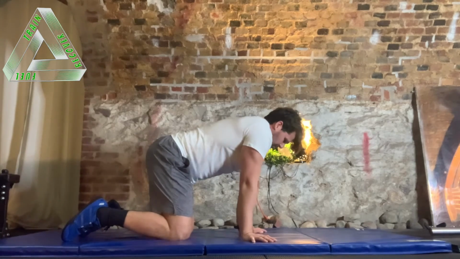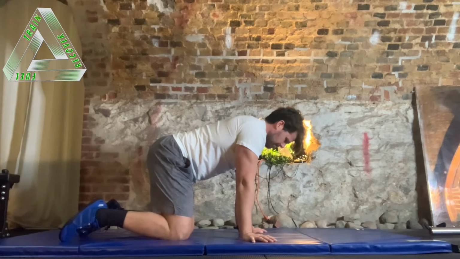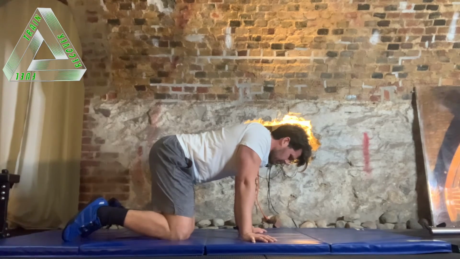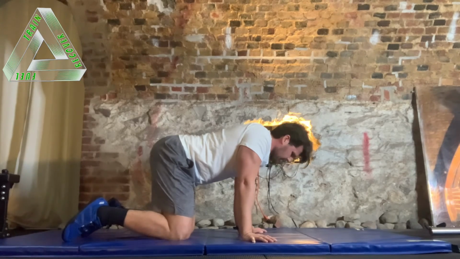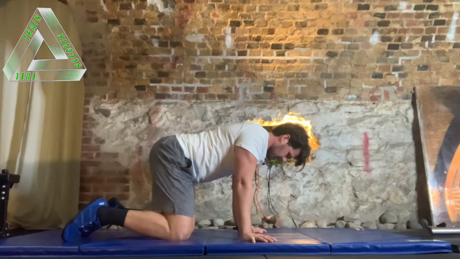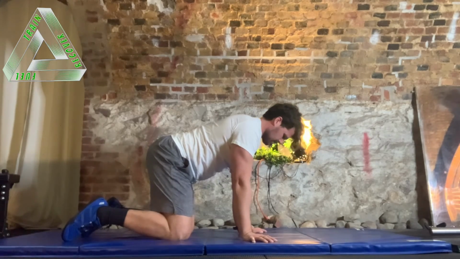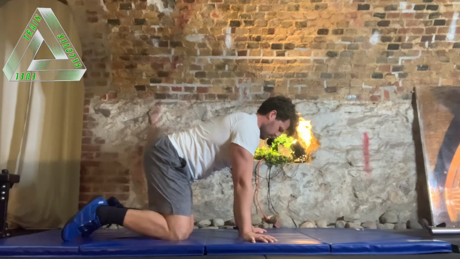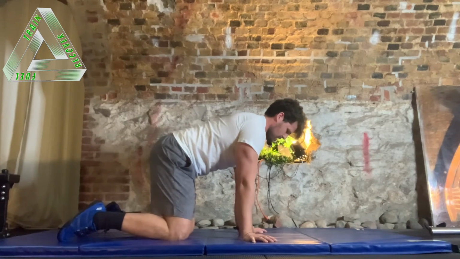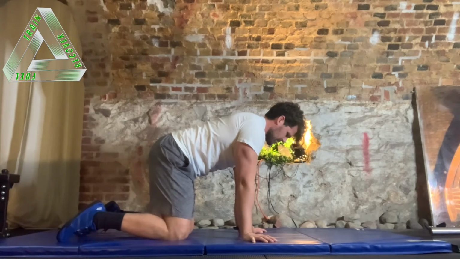Okay, let's go somewhere between elevation and depression, and let's try to retract, so pinch them towards the spine. Make sure you didn't shrug your shoulders. Make sure you didn't turn it into a cat position or cow position. Protract. So the scapula have just come away from the spine. Make sure you didn't round the whole spine. We're just moving the scapula.